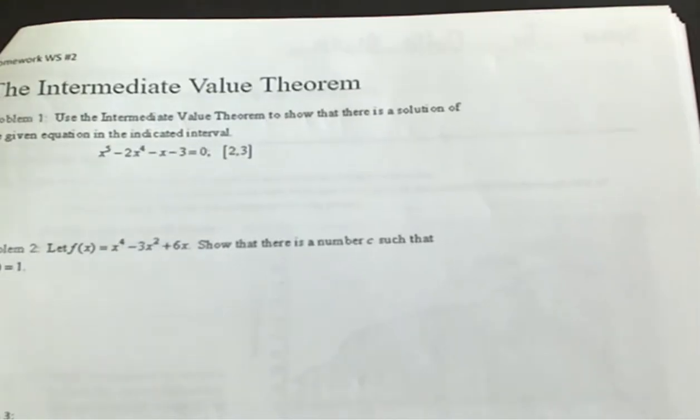All right, here we go. Number 1 on your homework, there's only 3 questions, so we're going to do all 3 of them. Make sure you set up the process in the right way.